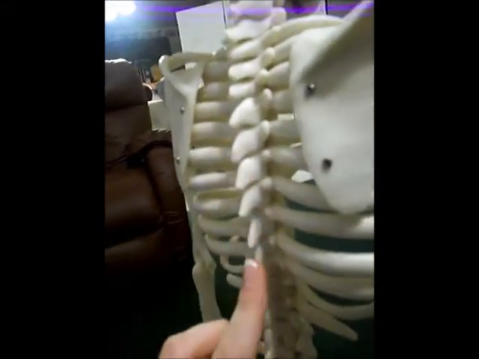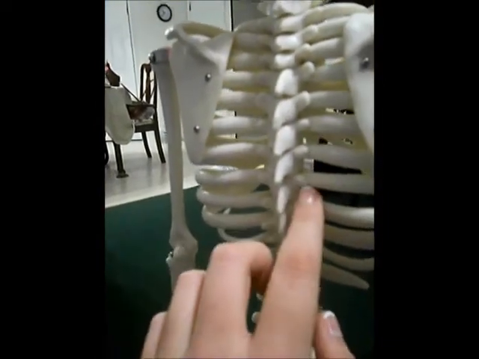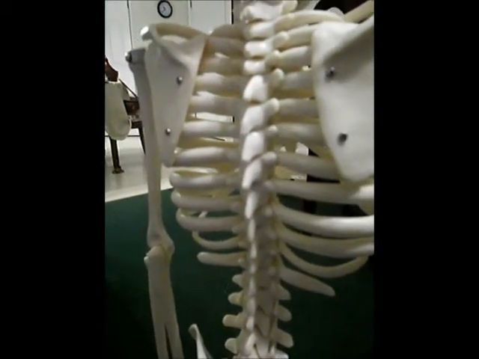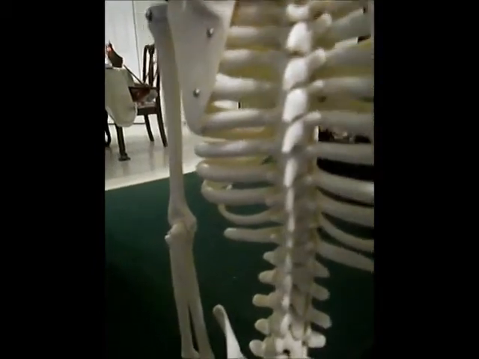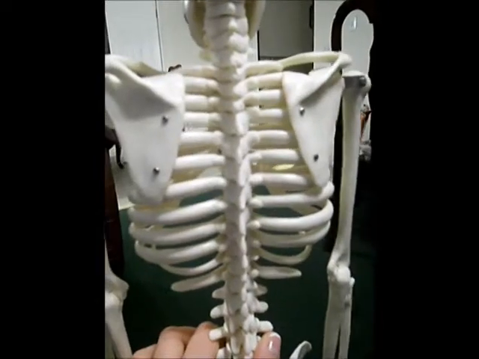The spinous process is this, what sticks out at the end. There are transverse processes, and the spinous and transverse processes are what tendons and ligaments attach to for the bones and muscles that are around them.